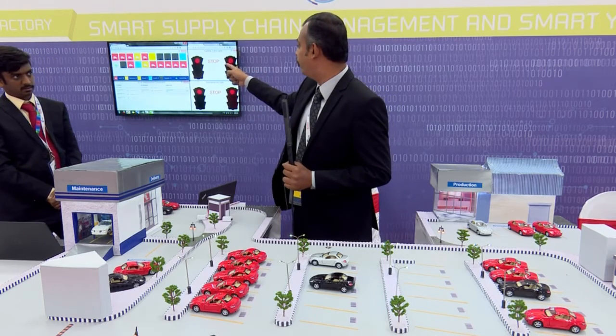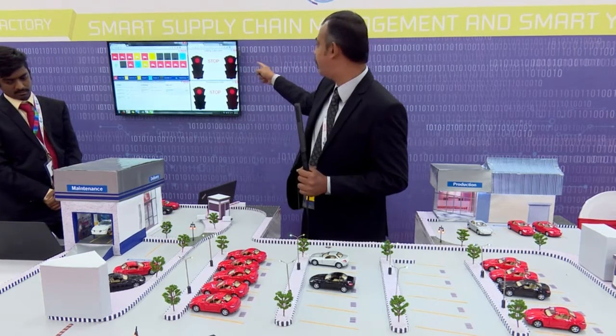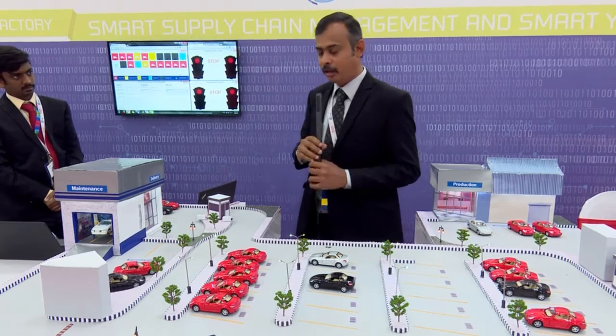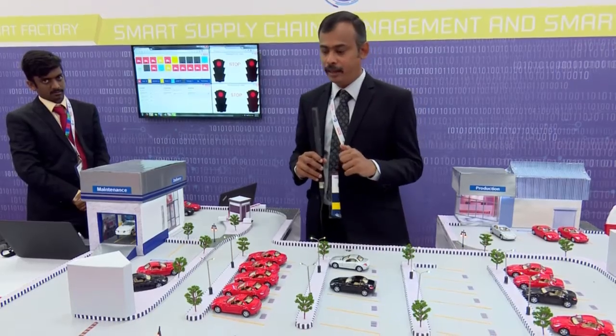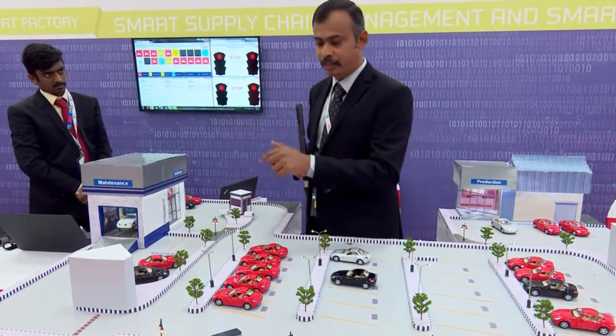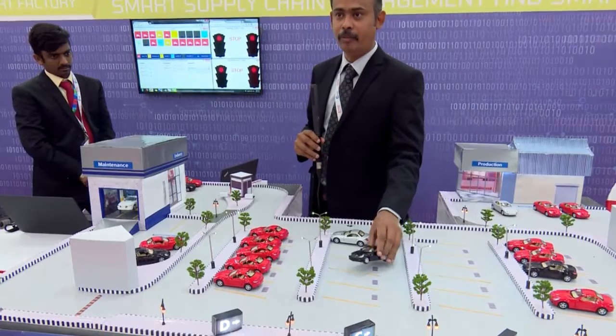You have an overview dashboard, a maintenance dashboard, and the parking entry gate. So I'll take one car and show you how it is tracked when it is taken to the maintenance area. Okay, this is the car which I am going to take.